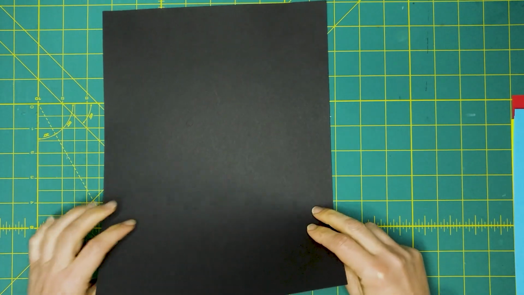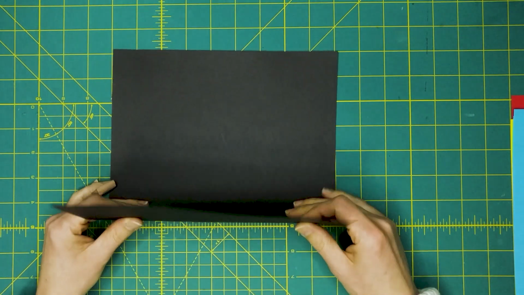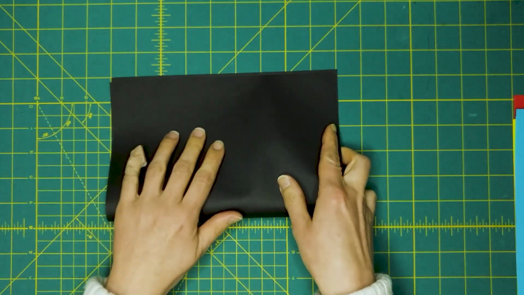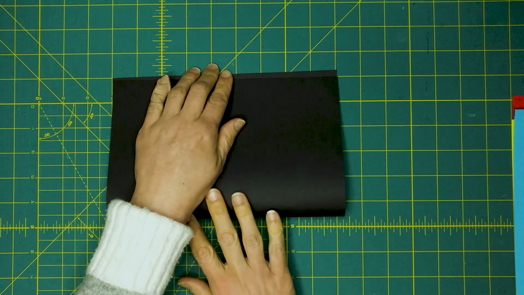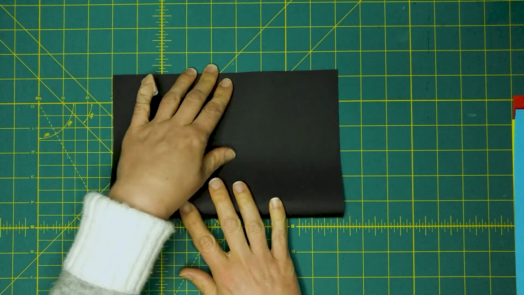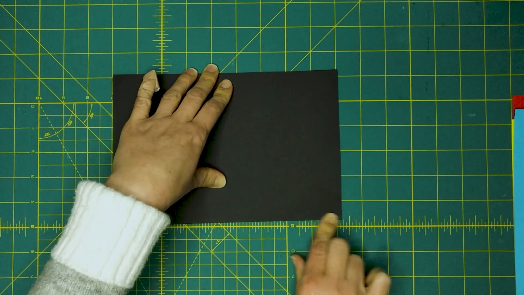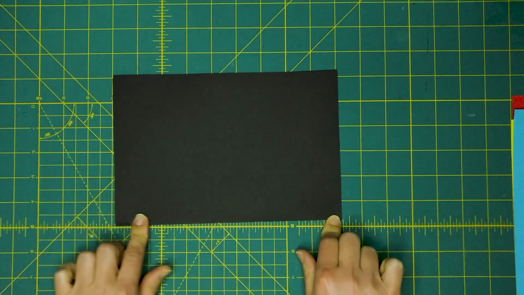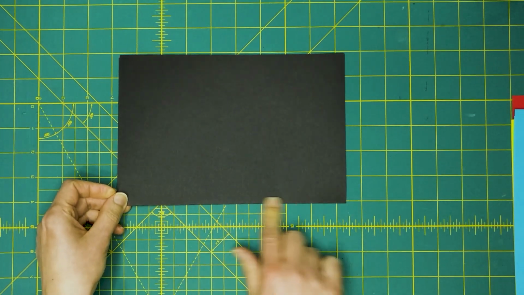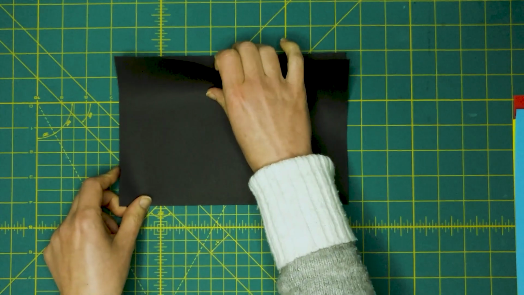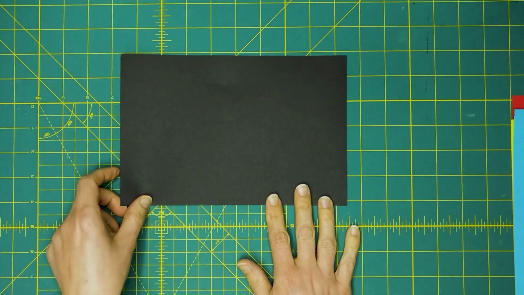And then what we're going to do is we're going to fold it in half, moving the top or the bottom to the top. So fold it in half, bringing the bottom to the top and crease it there. So you should have the folded edge closest to you and the open edge at the top of your desk.